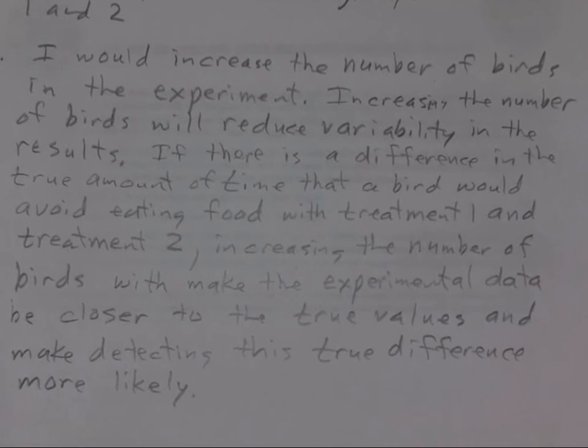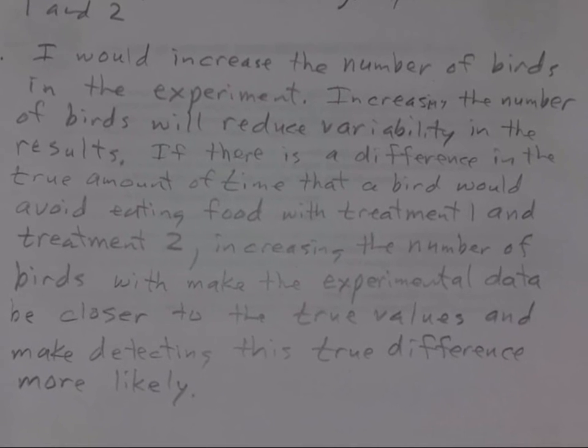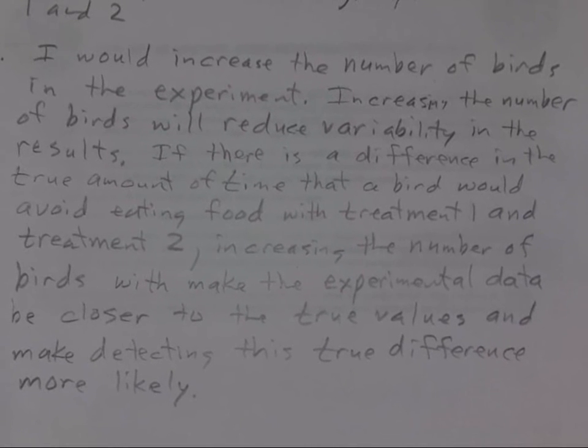Like I said, you had to state that you increase the sample size, and that will result, in essence, in more precise results. And so there you go. So that's that. Or like I said, you could have said that you could have increased alpha, and you could have said something about that. But this was the main thing.